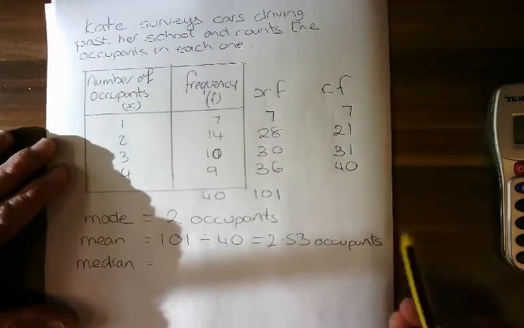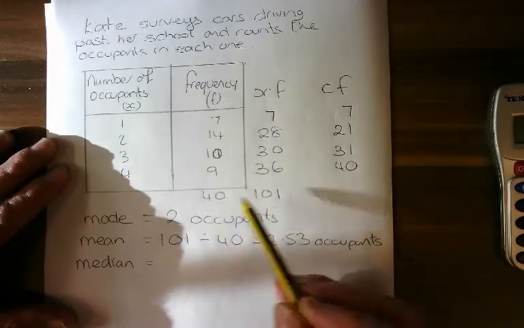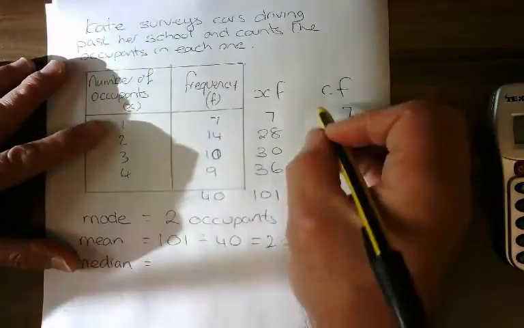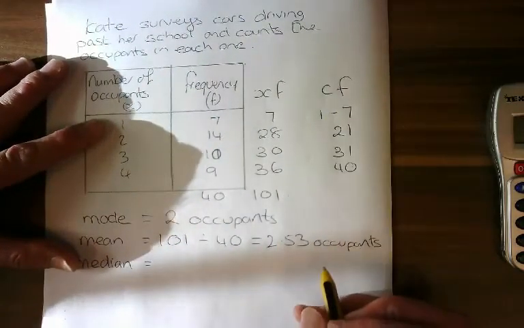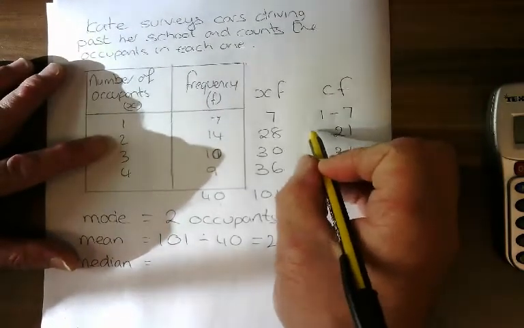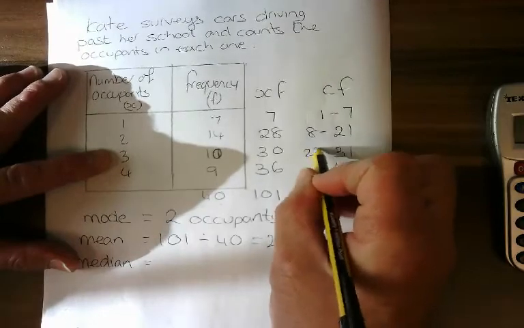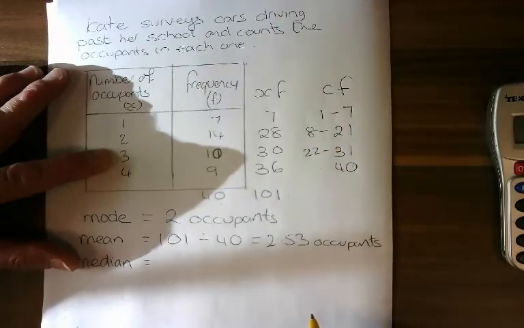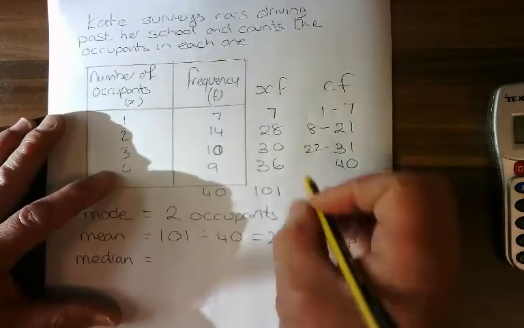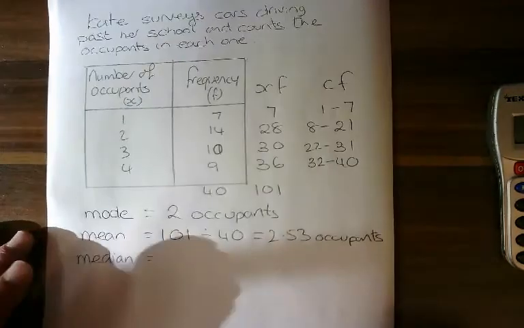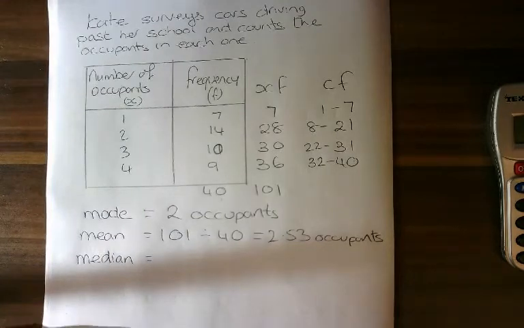And remember, we want this number and this number to match. I'm just going to fill in the positions now. So 1 occupant will be the 1st to the 7th positions, 2 occupants will be the 8th to the 21st positions, 3 occupants will be the 22nd to the 31st positions, and 4 occupants will be the 32nd to the 40th positions.